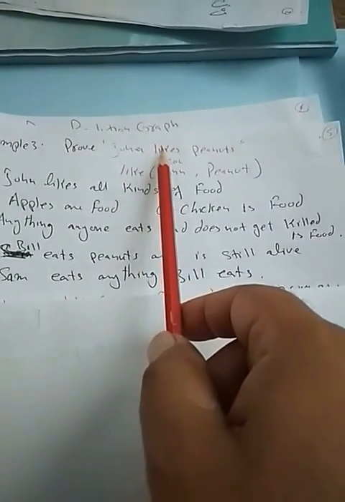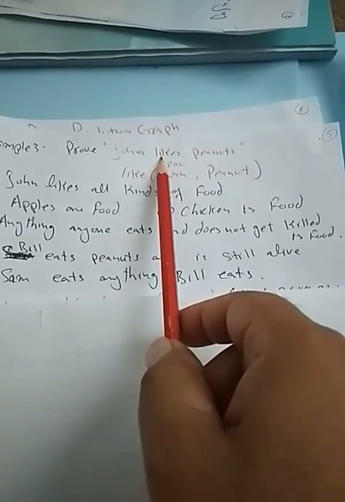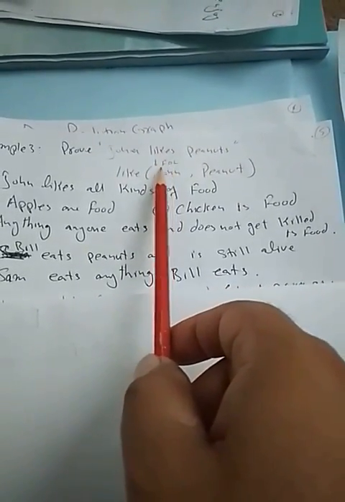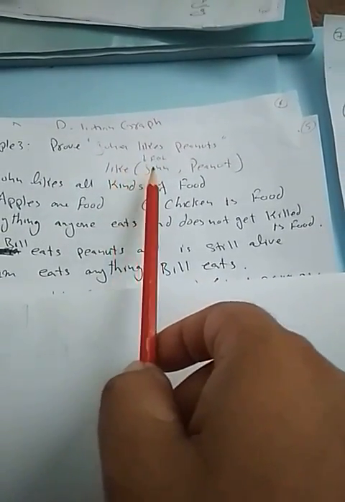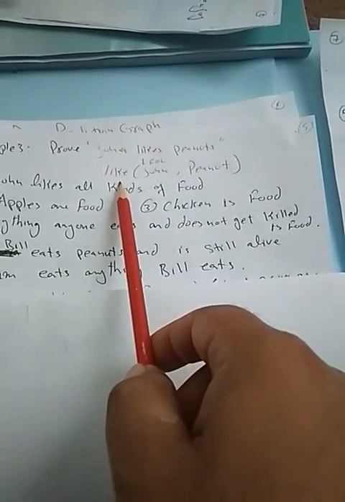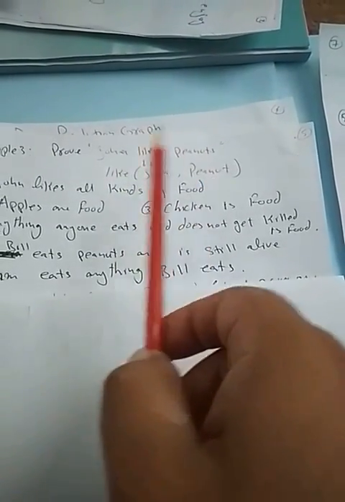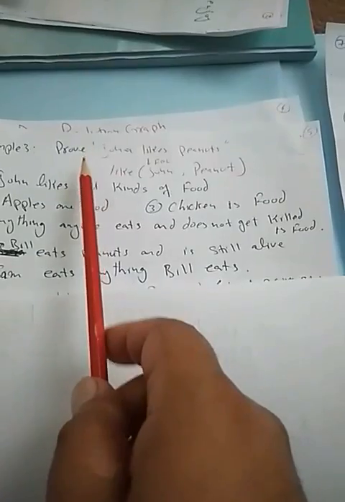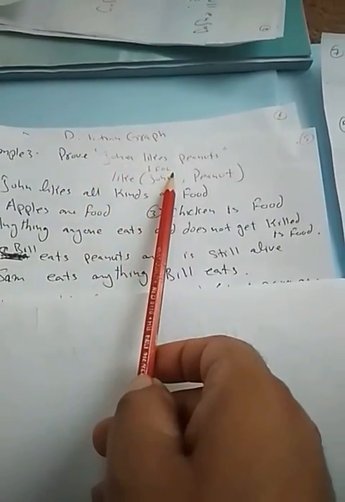So we convert this natural language statement into FOL, first order logic, like likes(John, peanuts): predicate, object, properties. So what we are going to prove is whether John likes the peanuts or not.